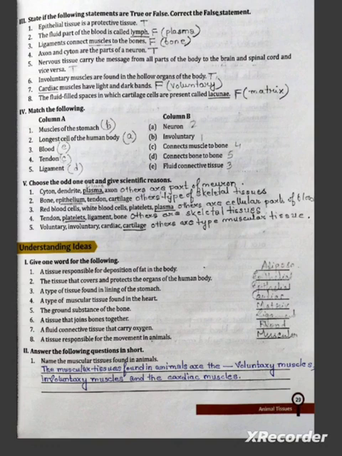And answer the following questions in short. That is under understanding ideas. Number 2, questions. The first one, name the muscular tissue found in animals. The answer is, the muscular tissues found in animals are voluntary muscles, involuntary muscles and the cardiac muscles. There are 3 types of muscles: voluntary, involuntary and the cardiac muscle.